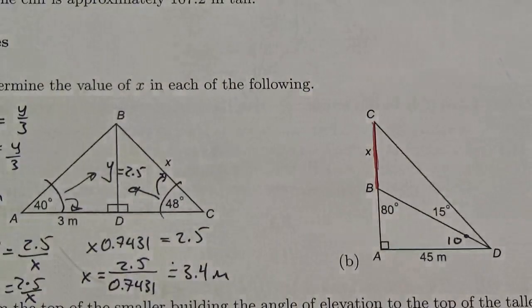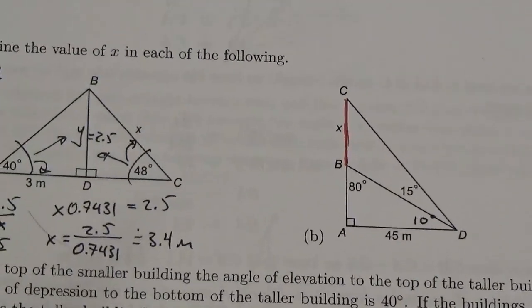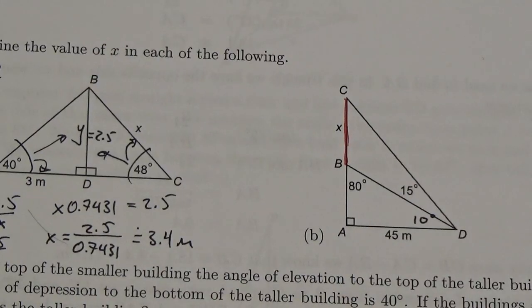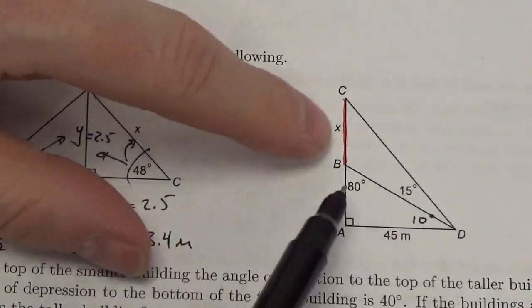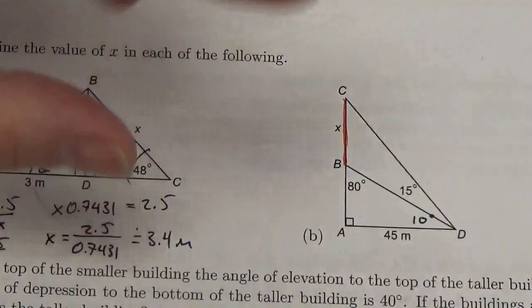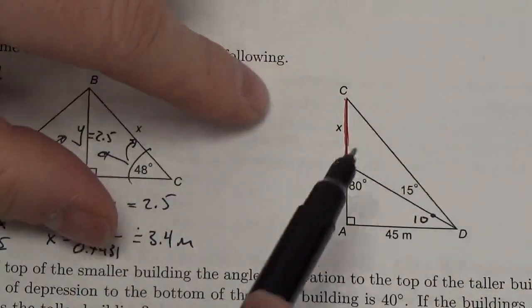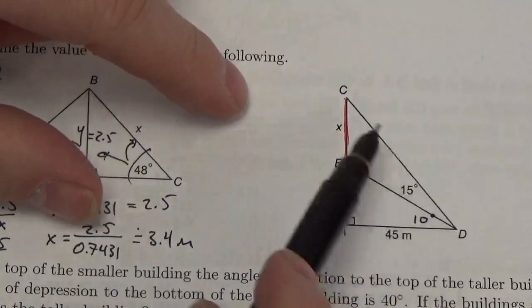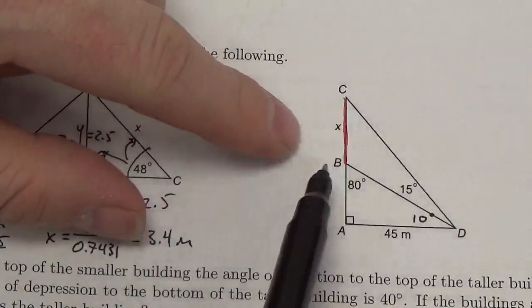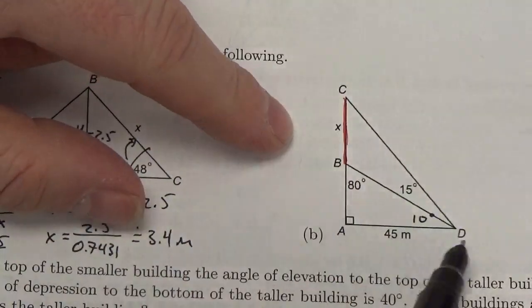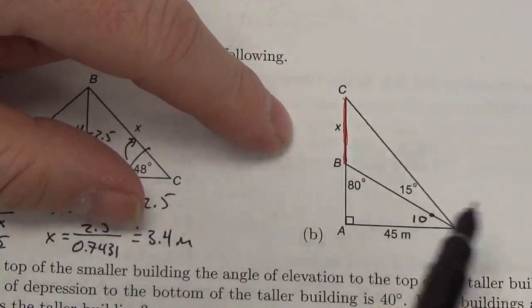Okay, so what I've got here is really two triangles that I'm concerned about. I've got this large triangle right here. Then I've got this smaller triangle right here. These are both right angle triangles. This one up here isn't, so I'm not going to be able to use the trig that I have right now to solve anything in this triangle. But I have a big triangle and I have this little triangle.